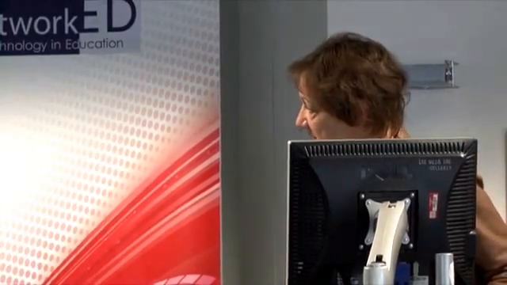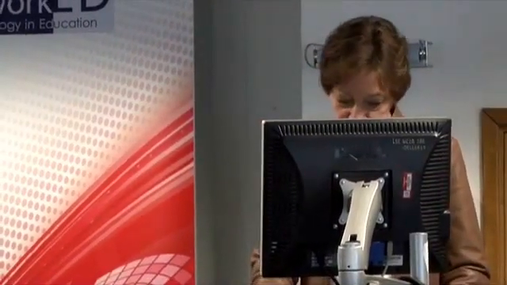That's the book, and that's the project team. Steve and Ed Whitley and Rosa Pujadas from LSE were all involved in that.